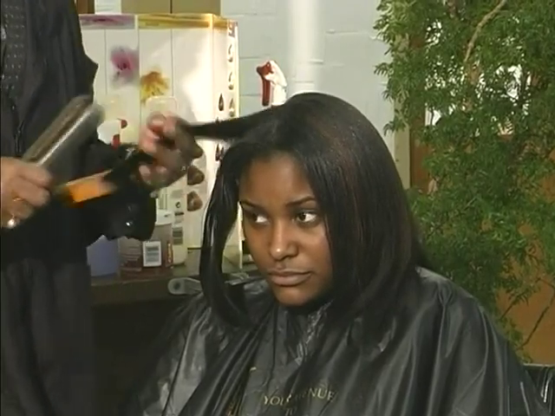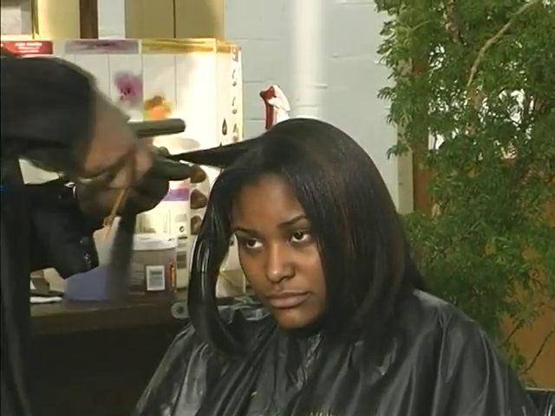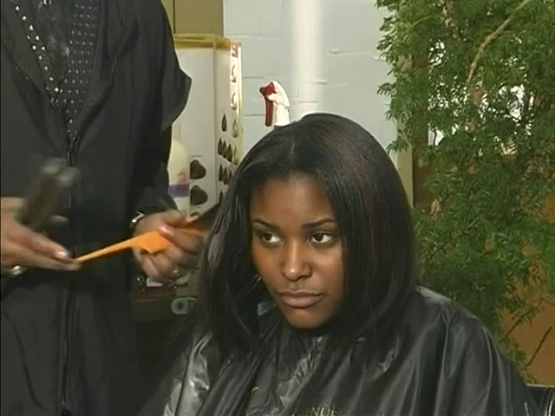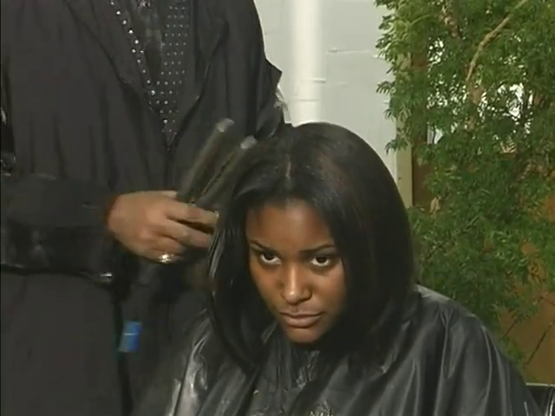Just continue to flat iron it out, and as you can see here, it still looks healthy, it looks shiny along with the stripes. And one of the key things about it that I really love is, again, the highlights and the color do not dry her hair out.